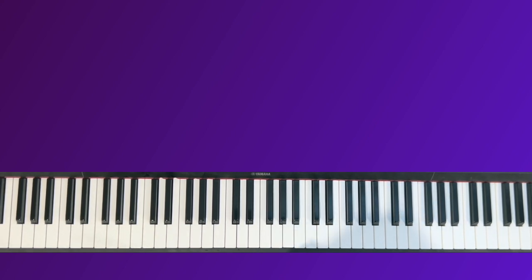So yeah, you can see there how we're getting into some of the theory of why thirds work in stride piano, when you're playing with that beat and that feel, and how to get the authentic stride sound.